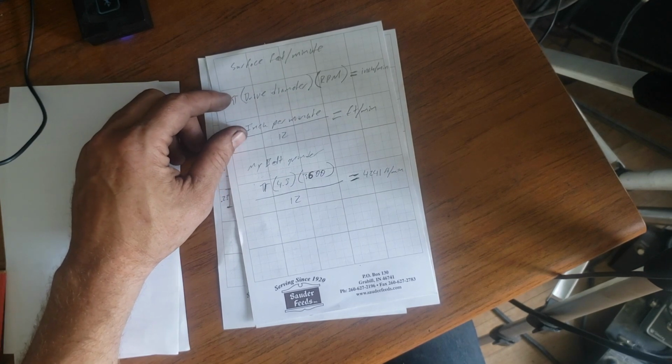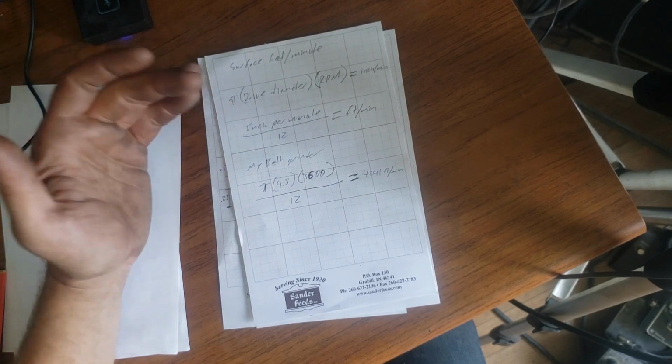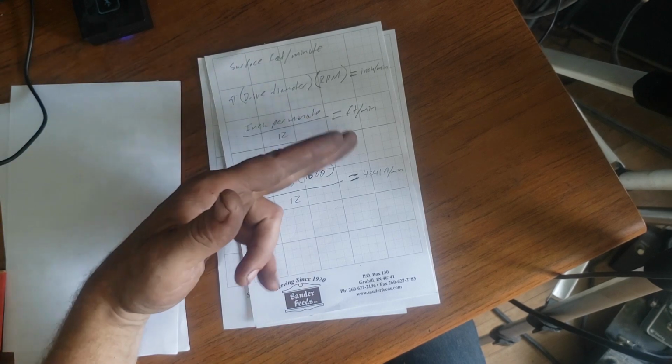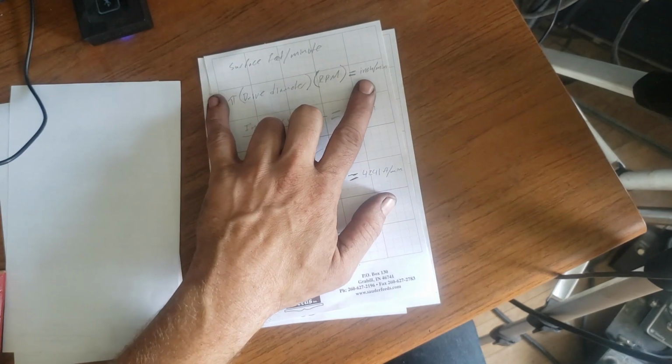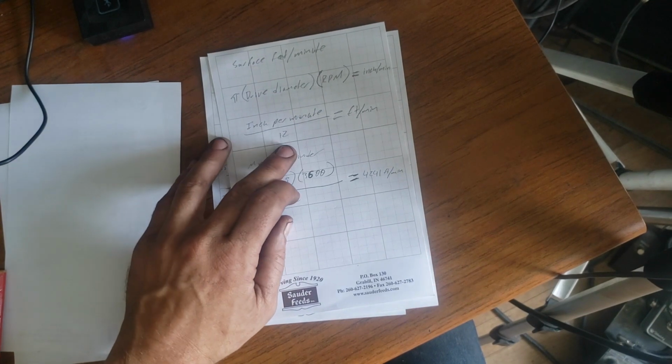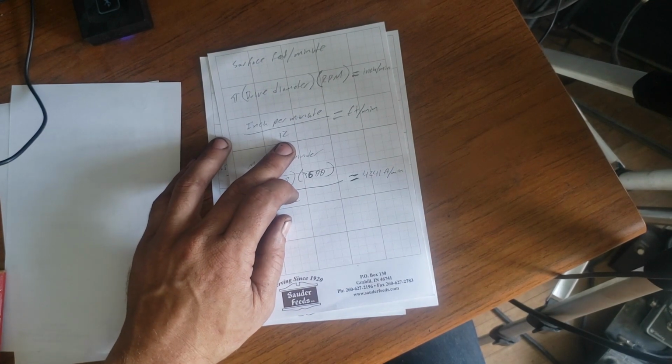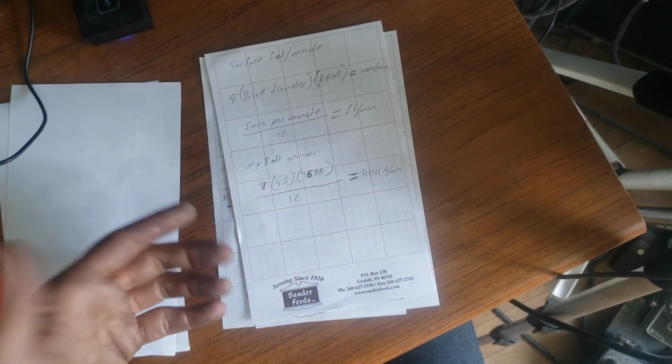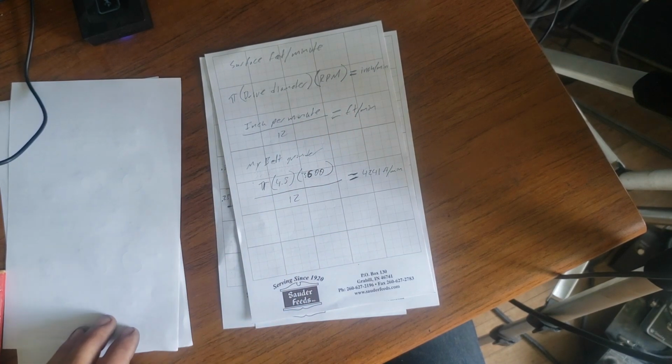So surface feet per minute is pi times the drive diameter times the RPM. That will give you an inch per minute. So then inches per minute divided by 12 inches per 1 foot, that's our feet per minute. And you could divide it again to figure out your miles per hour if you felt like it.